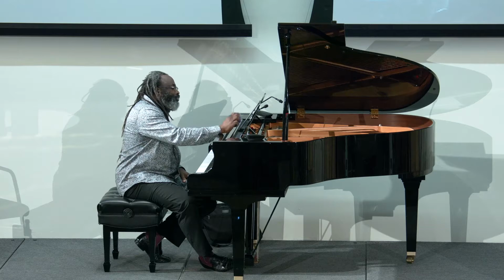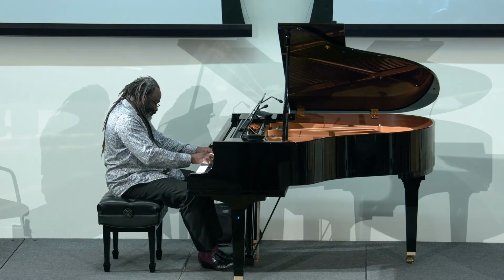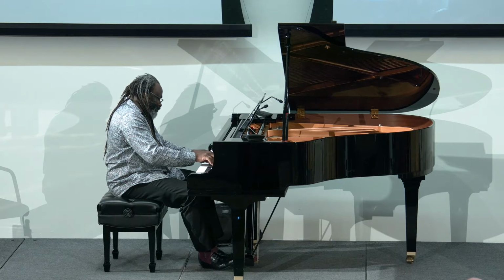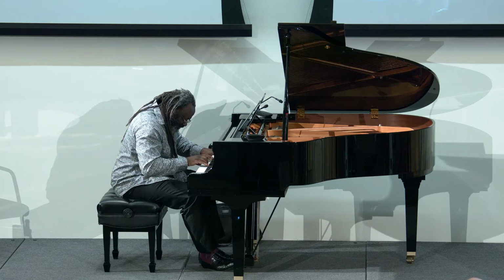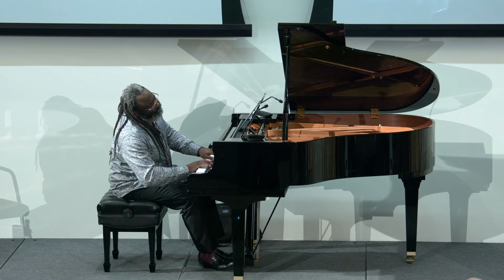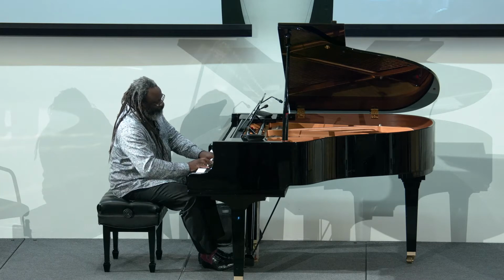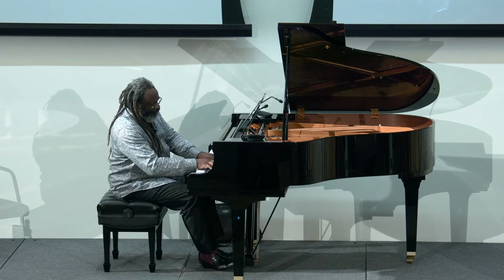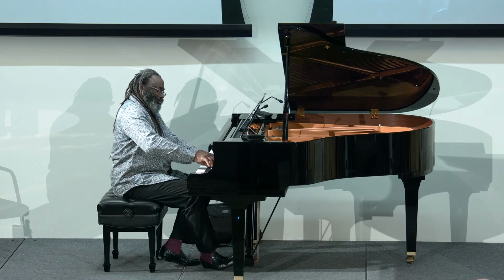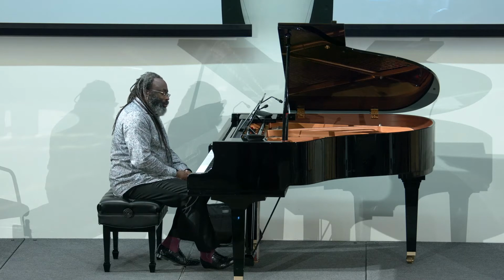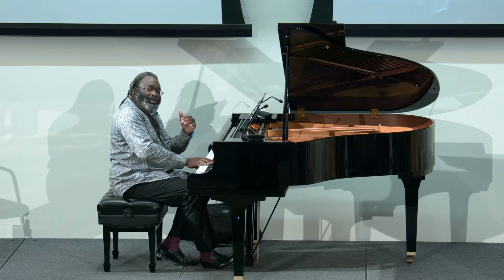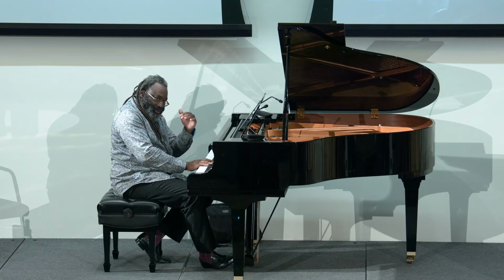The sonata begins like this. So we start with, so this is a third relationship. We go down a third. Now we go up a fourth. And back down a third, up a fourth.